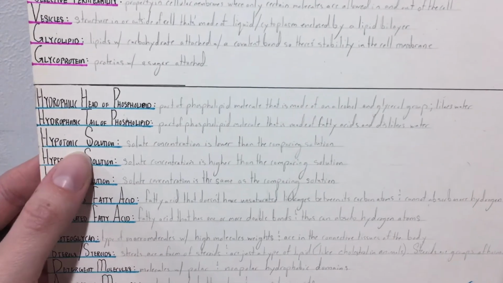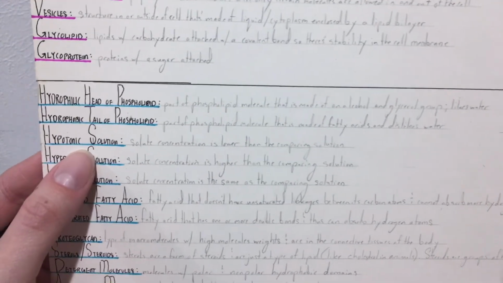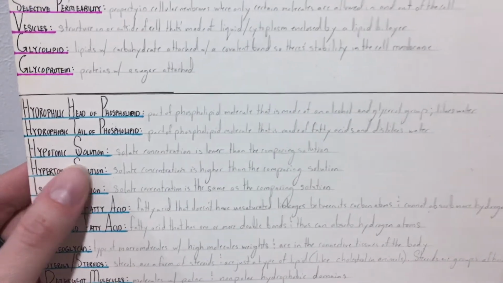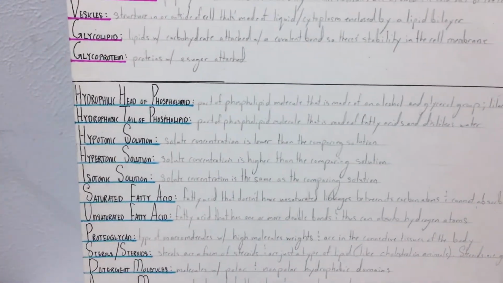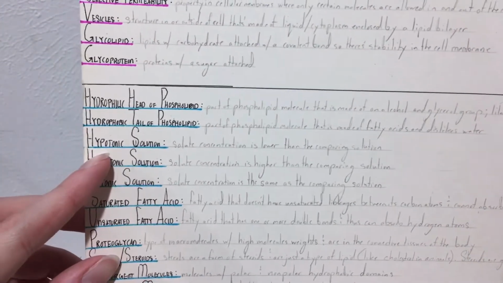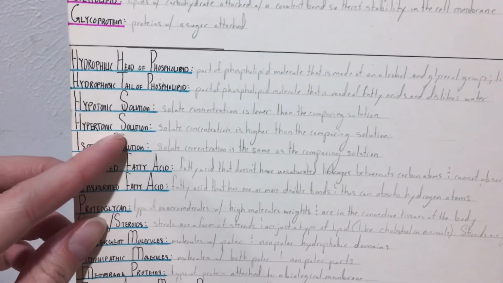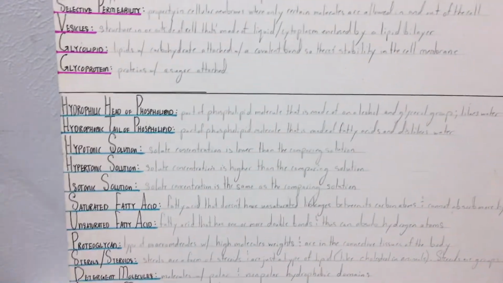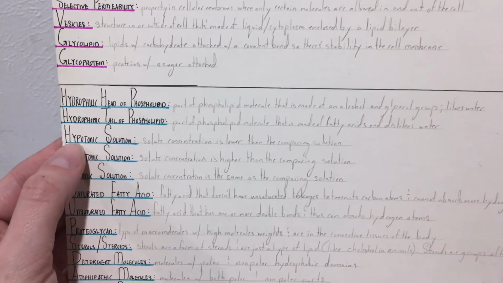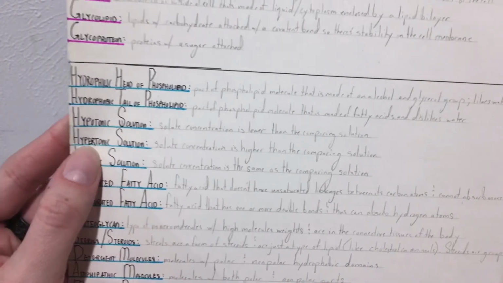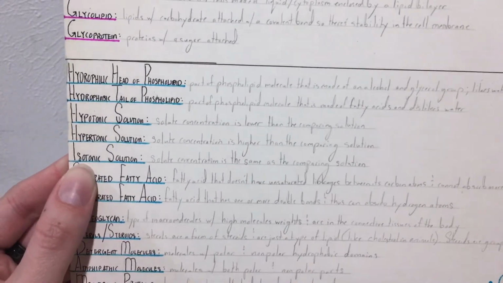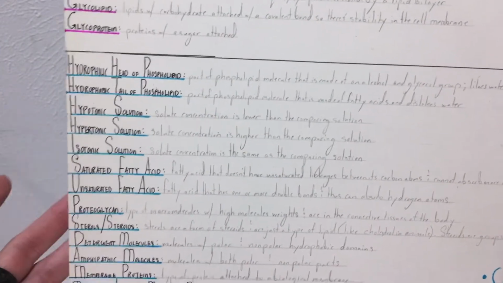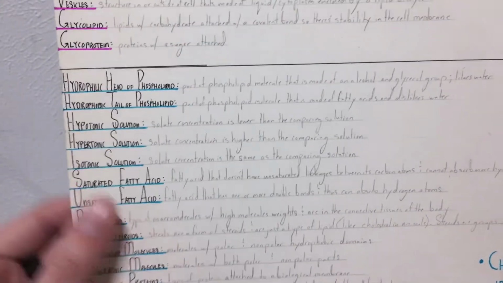We have a hypotonic solution, and that's just a solute concentration that is lower than the comparing solution. Now the contrast between hypotonic and hypertonic solution is that the hypertonic solution is where the solute concentration is higher than the comparing solution. So hypotonic is lower than the comparing, hypertonic is higher than the comparing, and isotonic solution is where the solute concentration is the same as whatever solution you're comparing it to.